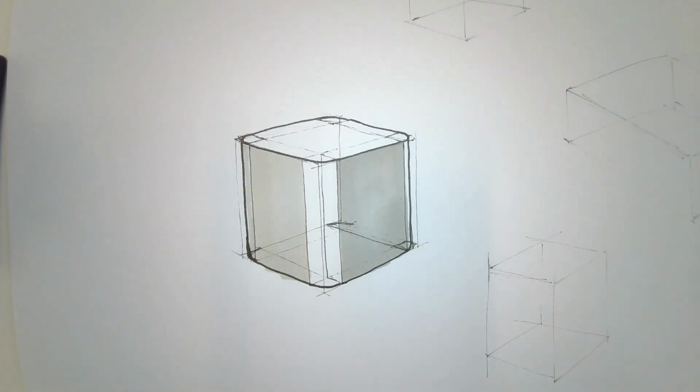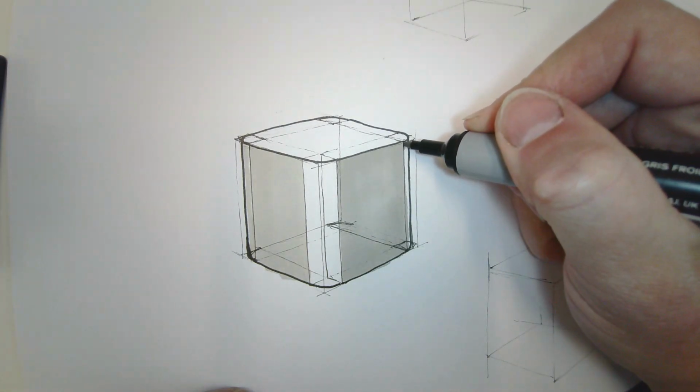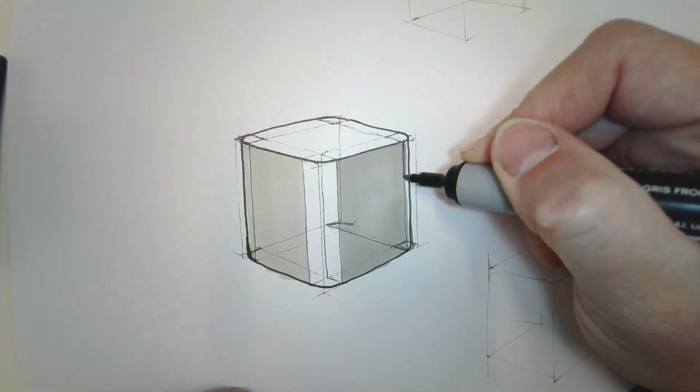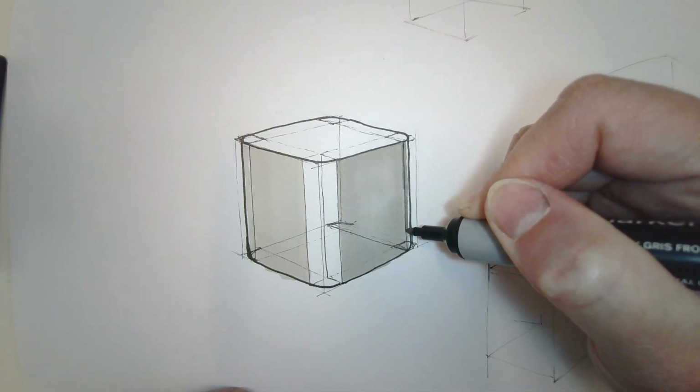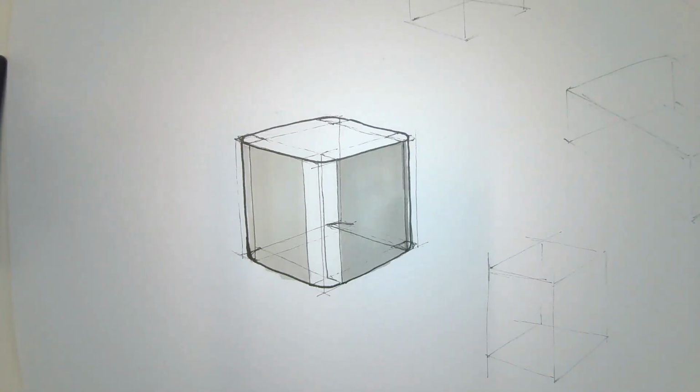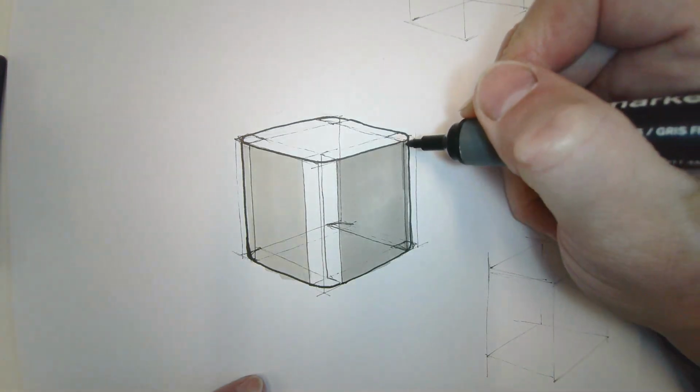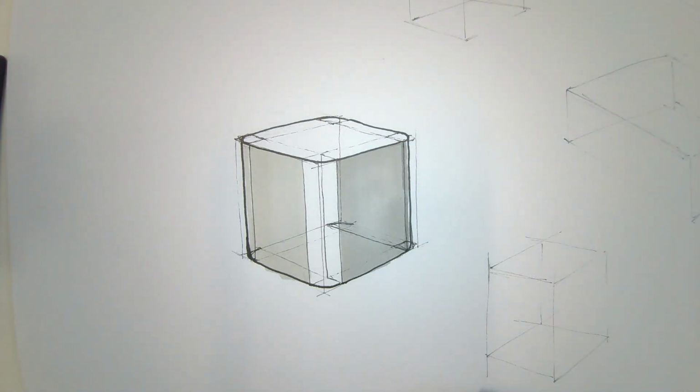I will apply a little of this darker marker over here and leave the outward part white. I could also apply even a darker shade if I like. Well, I think I just leave it at that, because you don't want to emphasize the shades too much. They don't need to catch your attention too much, right?